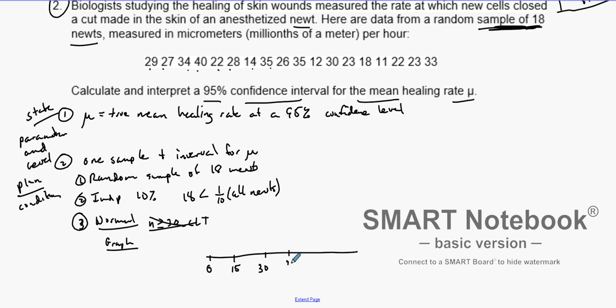That's maybe a little too big, but I will go with it. I'm just going to make a histogram of these values.